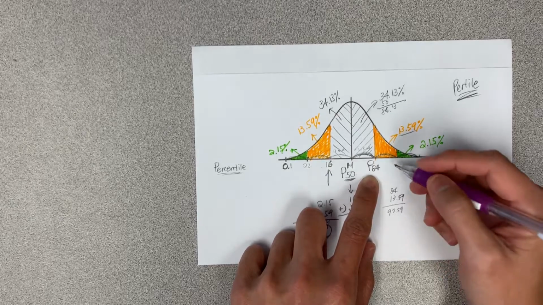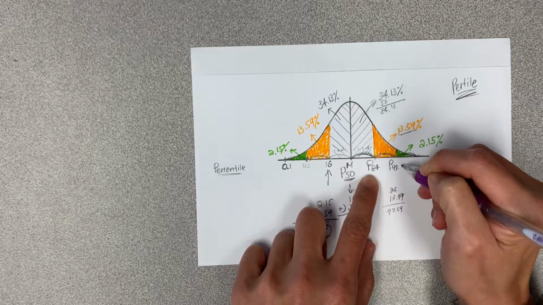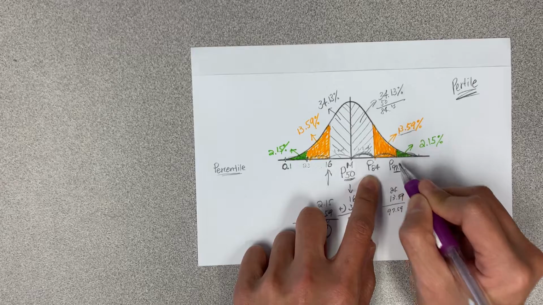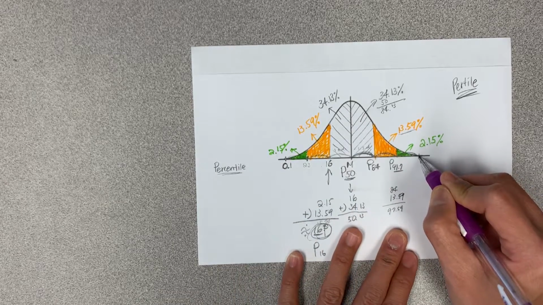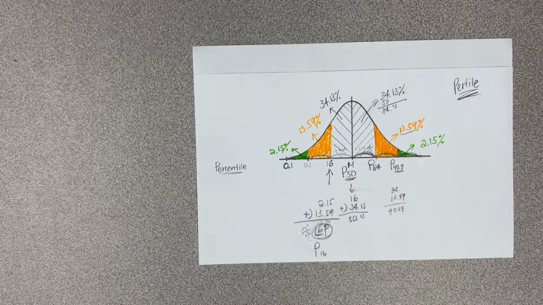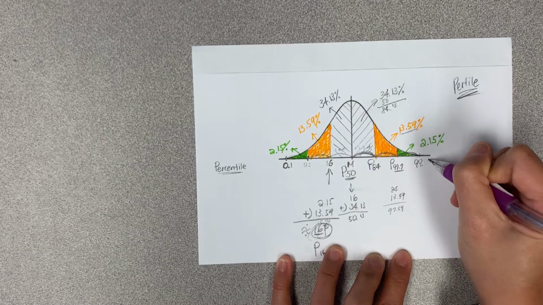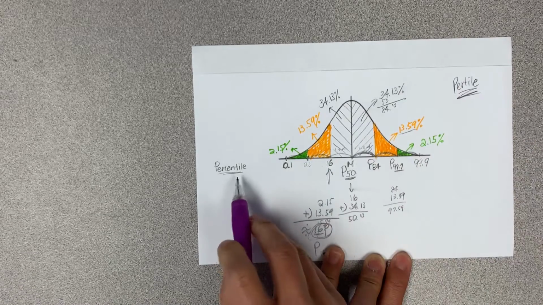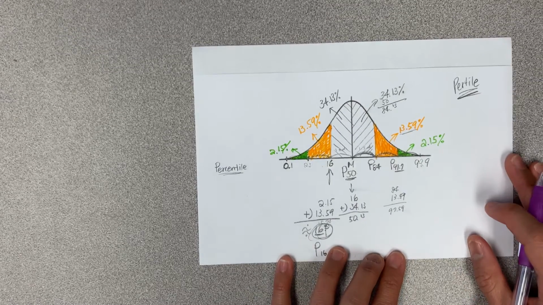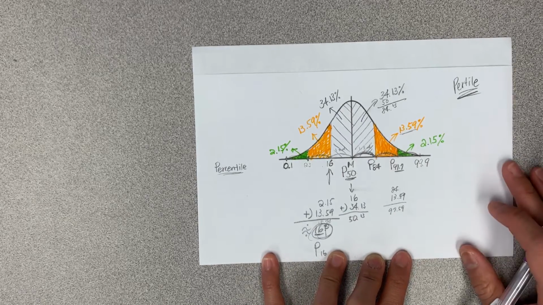According to the textbook, this is the 97.7 percentile at this point. At this very bottom, I'm going to add up that 2.15. So according to slide 21, this is the 99.9 percentile. Okay, so that gives you an idea about percentage and percentile on a normal distribution.